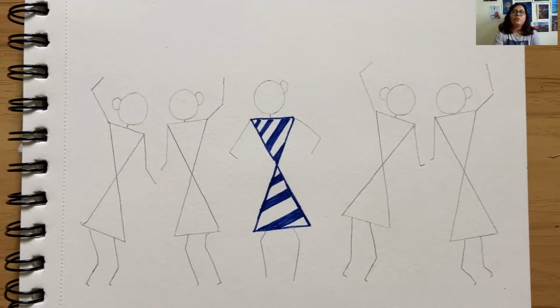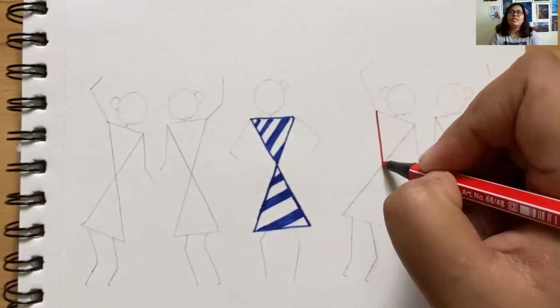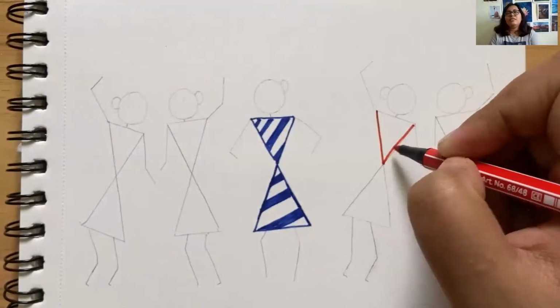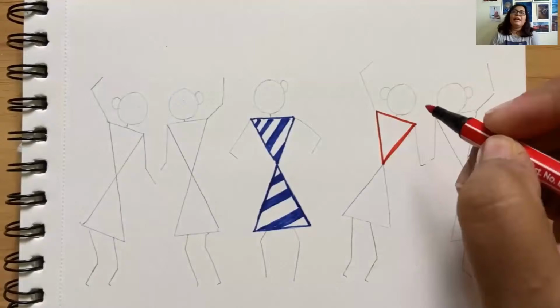We'll move on to the next now. This is just to give you an example of how it should look. We'll quickly complete the other bodies also. Don't worry if you are not able to catch up right now. This is just for an example. This is just to show you the many ways in which you can fill up these different triangles.